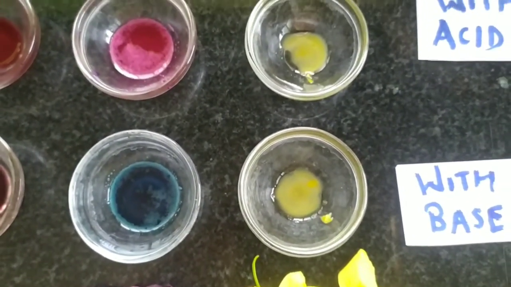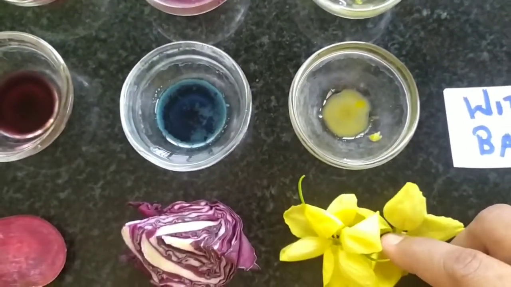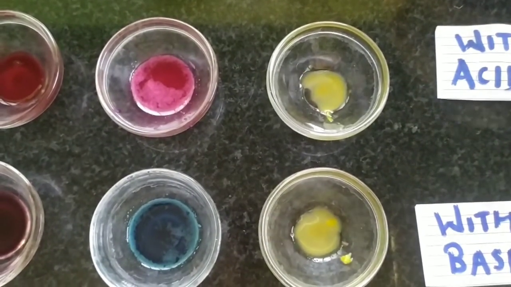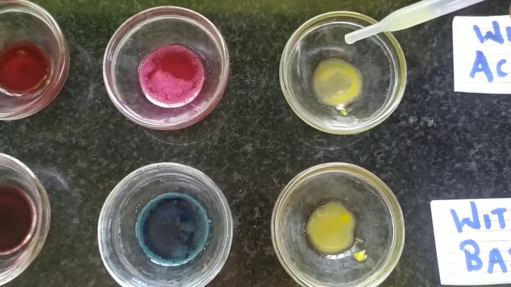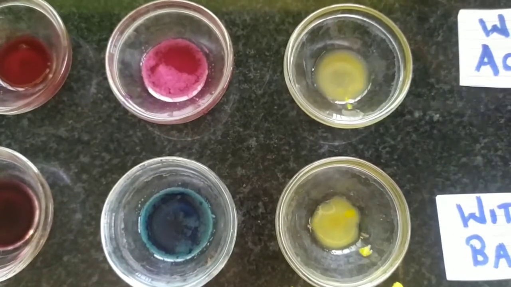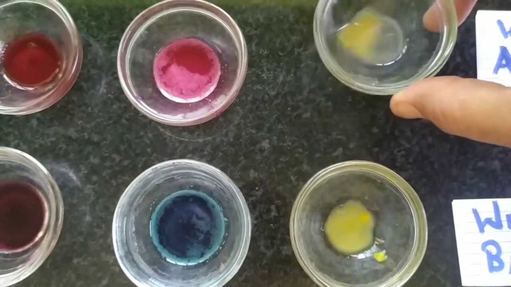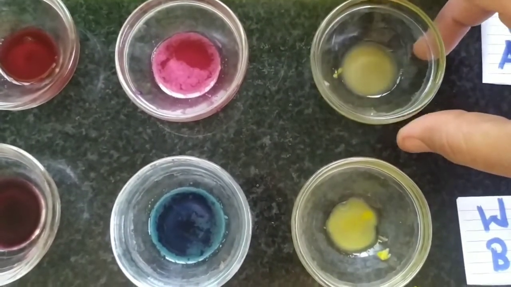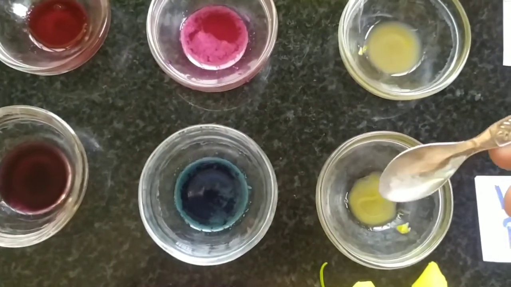This is the extract obtained from amaltas flowers. Let us add acid solution to this. So not much change. Let us add base solution.